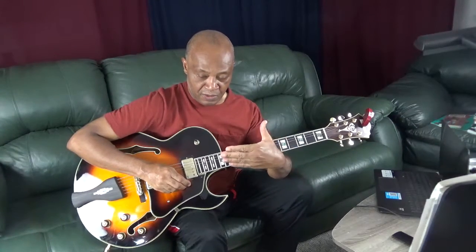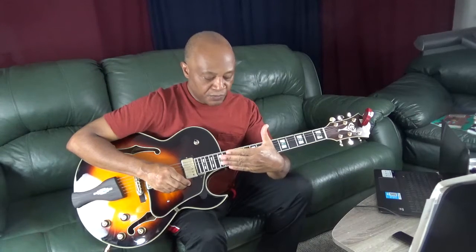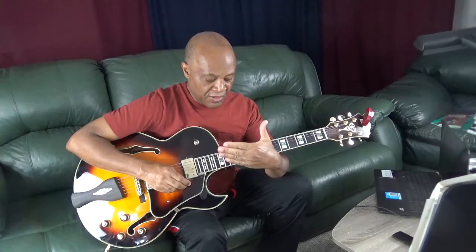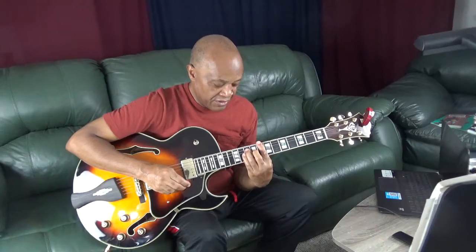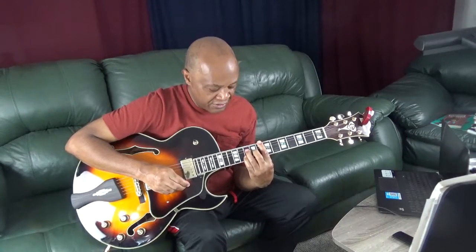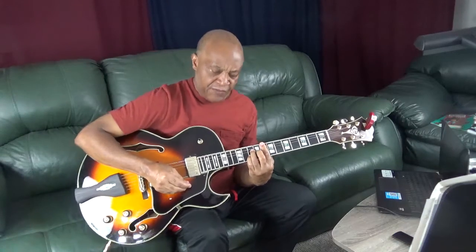So we know that anytime you are in the C major scale and you play a C dominant seventh chord, normally it should resolve on the fourth chord of the scale. In this case, it is a major. It is an F major. Okay, I'm going to play F major seven chord.